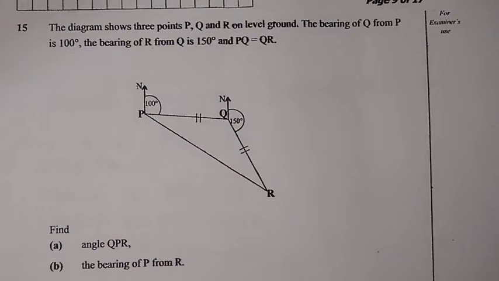So in this presentation I want us to look at mathematics paper 1, specifically a question that is coming from bearings. So here is a question.